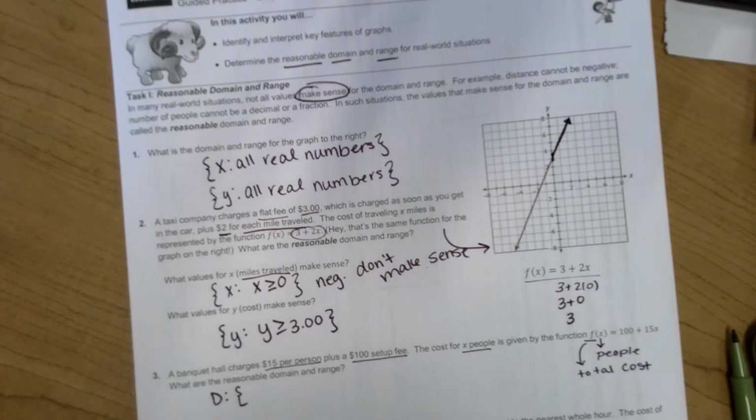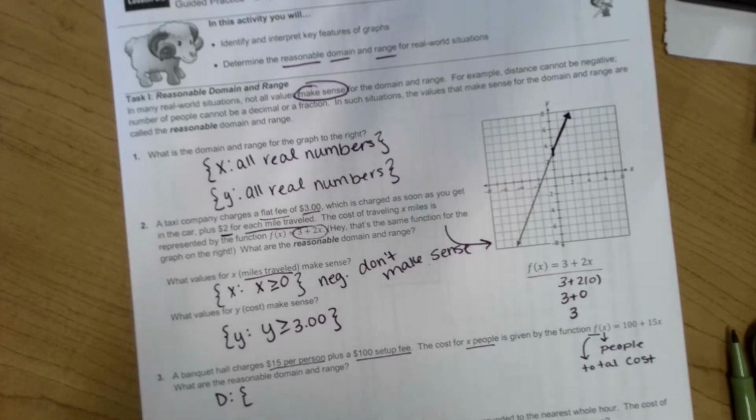So we can go through our checklist again if you want. But think about if I'm measuring the number of people.